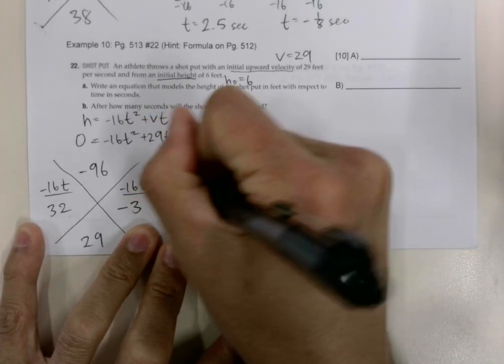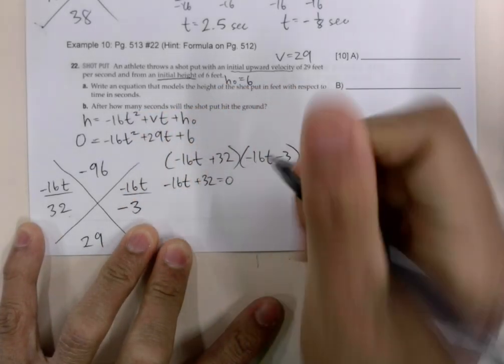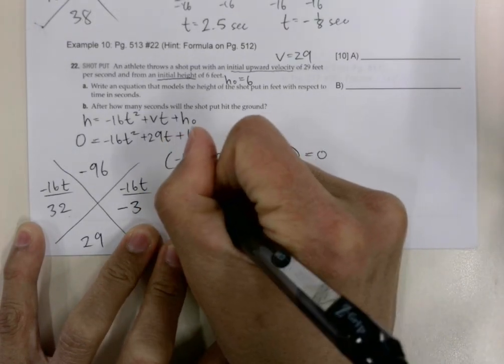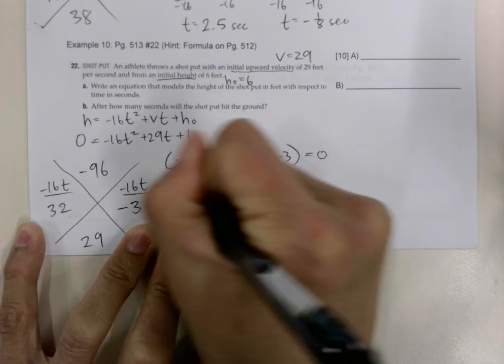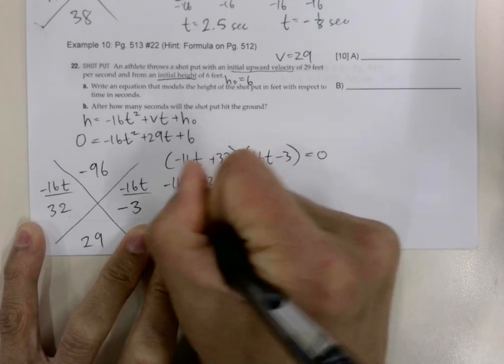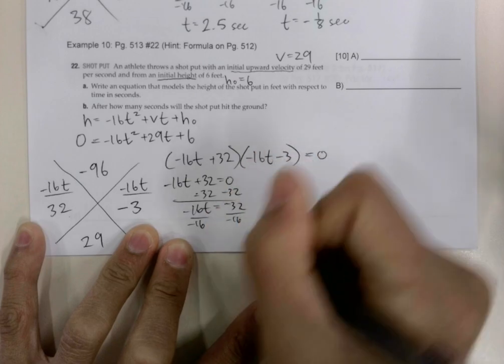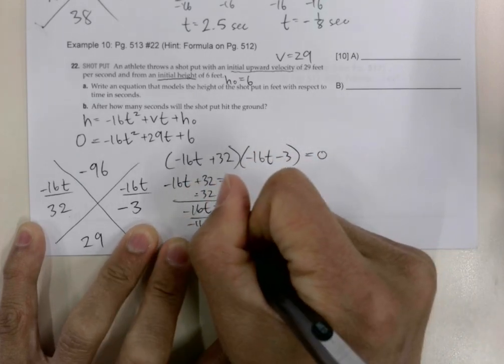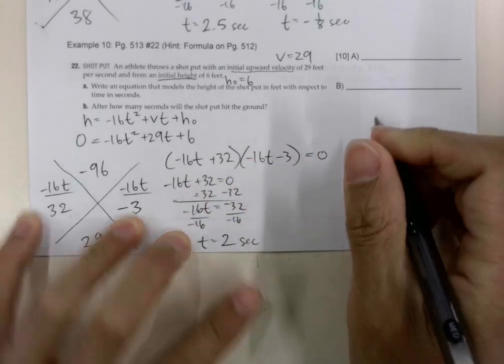It's going to be negative 16t plus 32 is equal to 0. So I'm going to subtract 32 from both sides. I'm going to get negative 16t is equal to negative 32. Divide by negative 16. And I get t is equal to 2 seconds.